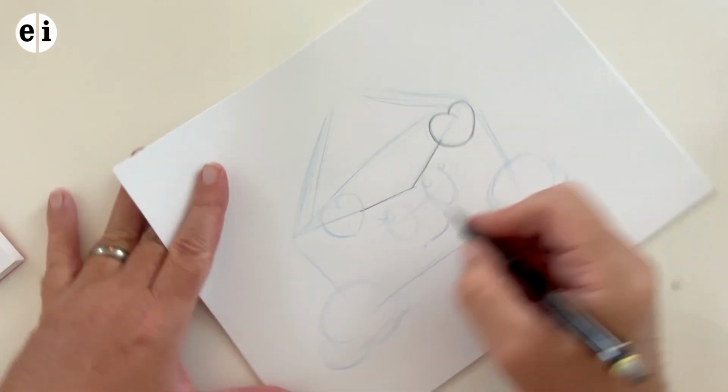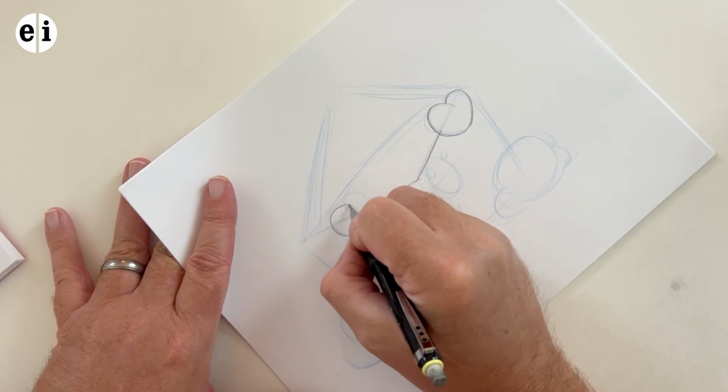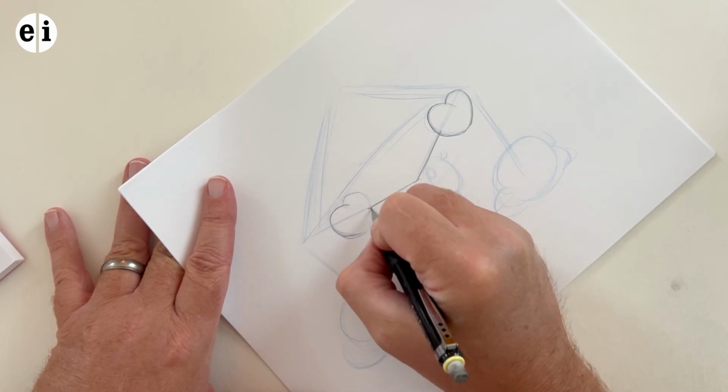All right, let's get this little heart over on the other side. All right, and so forth. Okay, that's looking fun, easy.